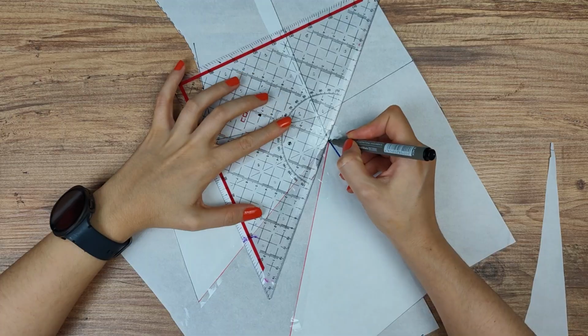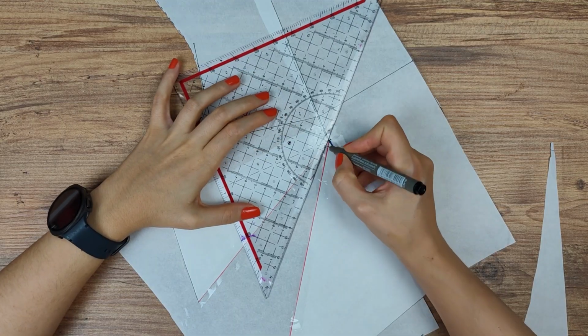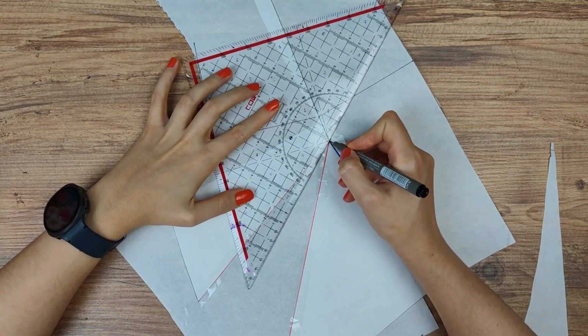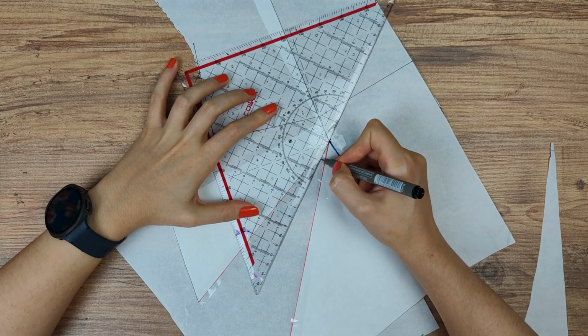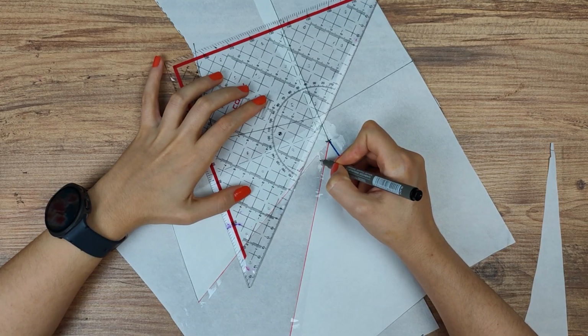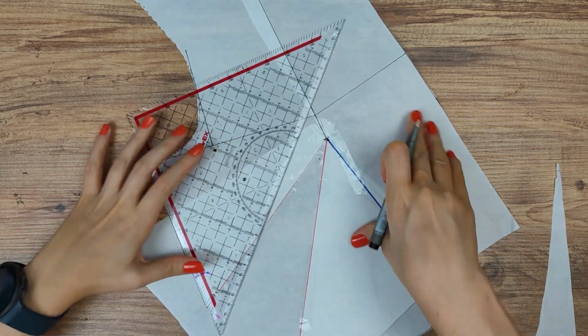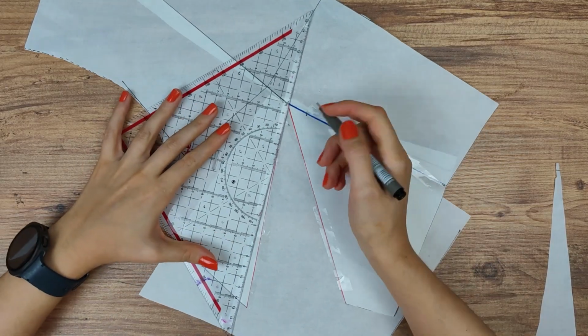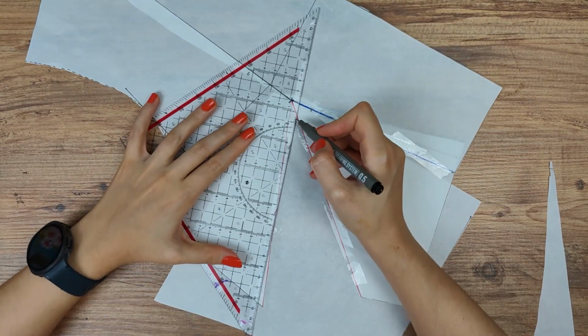This is bust point, 0 here, and 2 centimeter in the middle here. Okay.